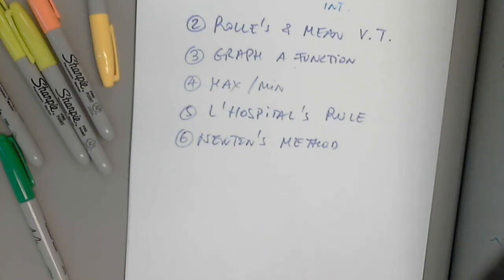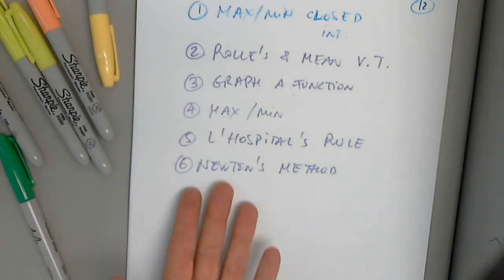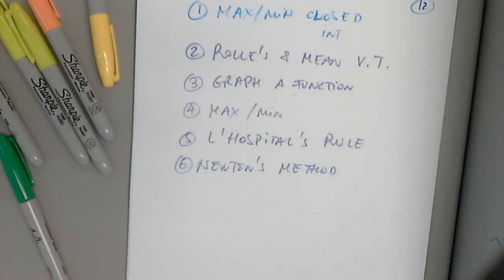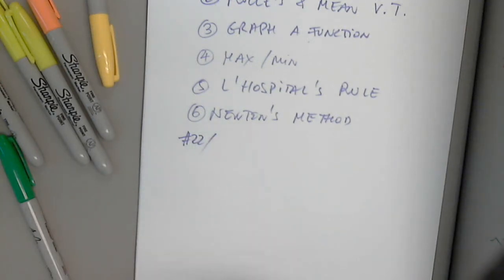Okay, so what would you like us in the next 15 minutes to work on? You choose, we'll do it. Graphing, very good. Let's choose a function. Remember, these functions can be very involving. Okay, what about problem 22 on page 352?